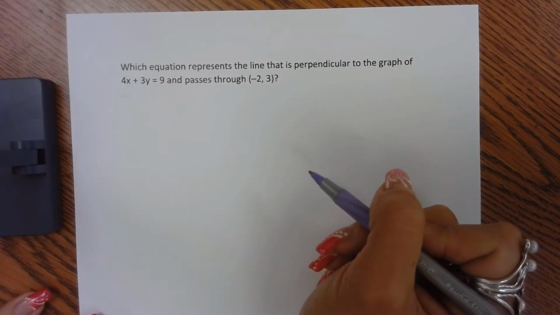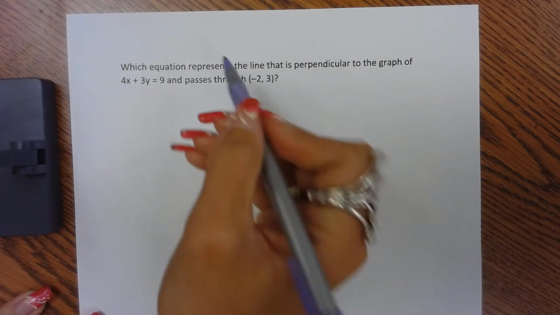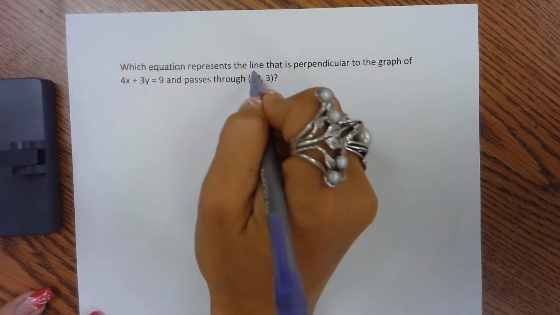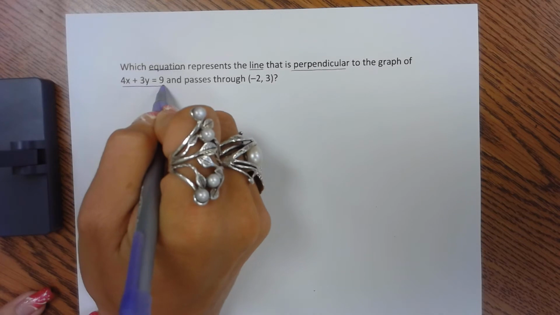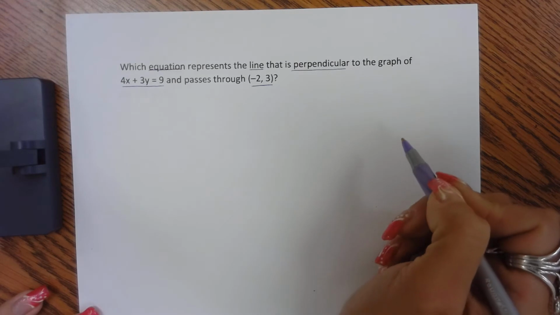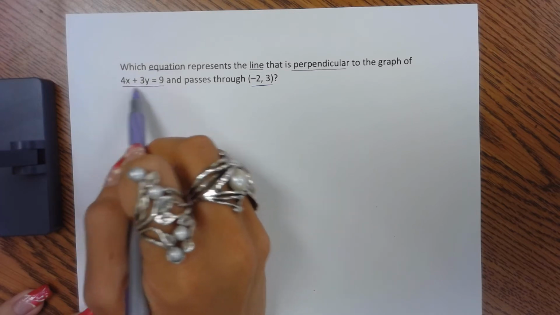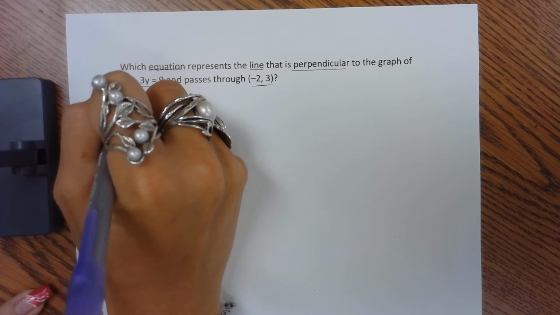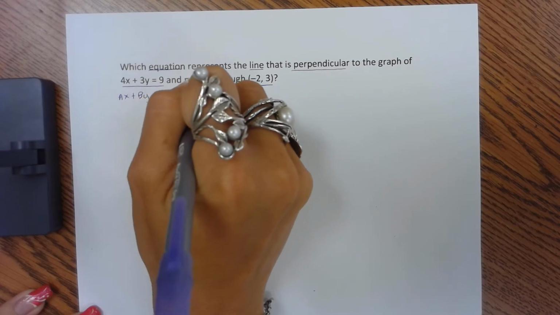So the first thing I like to do is annotate the question, underlining keywords and phrases. So which equation represents the line that is perpendicular to the graph of 4x plus 3y equals 9 and passes through (-2, 3). So we're looking for an equation to a line, and they have given us an actual equation. This is in standard form, and standard form is usually ax plus by equals c. That's standard form.